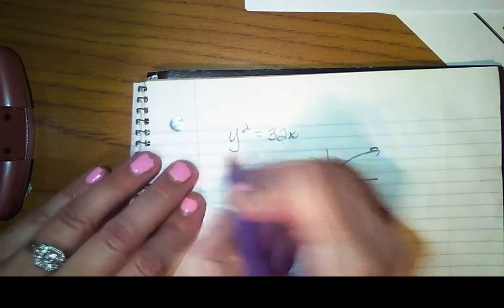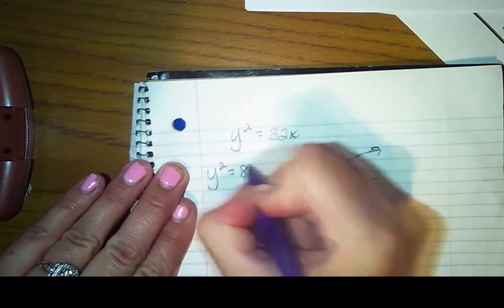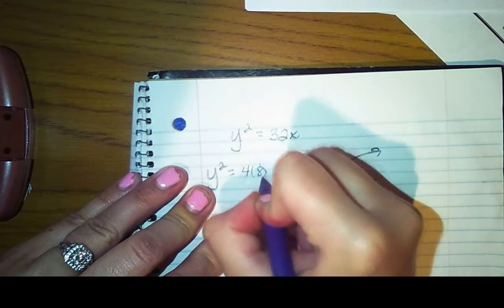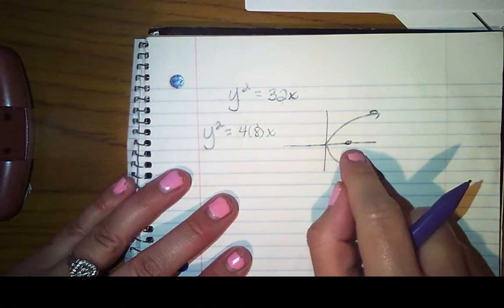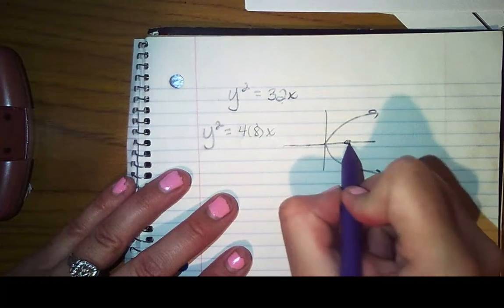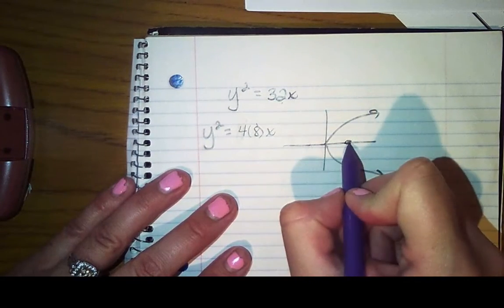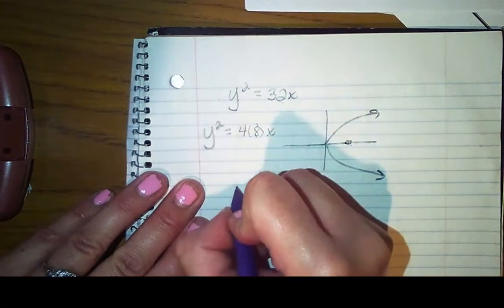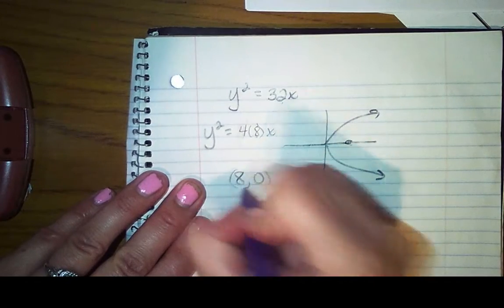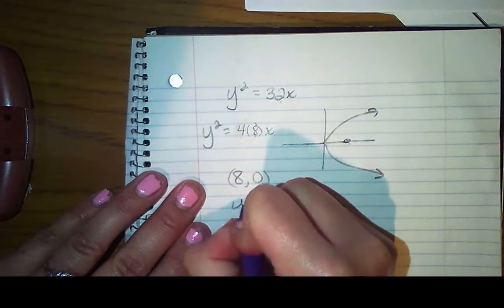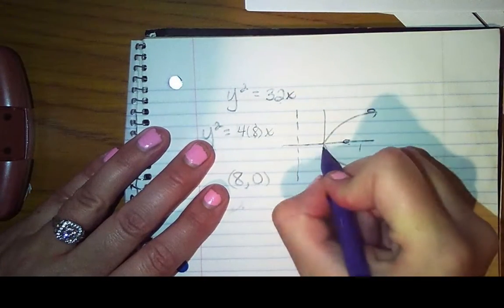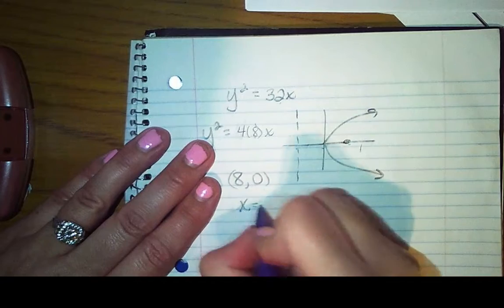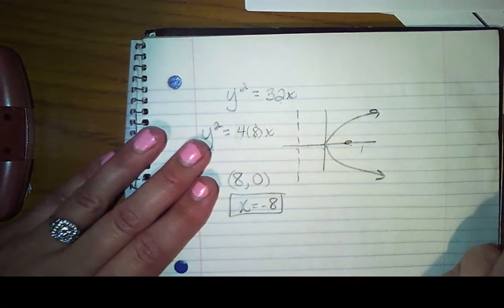This is a multiple of 4, so I'm going to rewrite it as 4 times 8 times x. So what's the coordinate of your focus? Well, the arms hug the focus, so how do I get from the vertex to this point? I must move to the right, and I'm going to move over 8 and not move up or down. Then what's your directrix? Your directrix is going to slice through the x-axis. If I went this way positive 8, then I must go that way negative 8. So my directrix is at x equals negative 8.